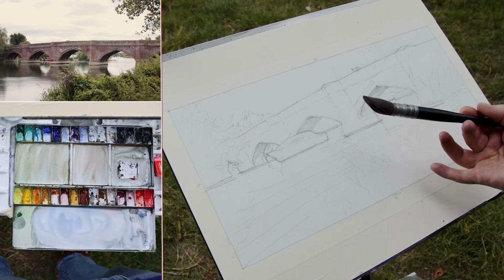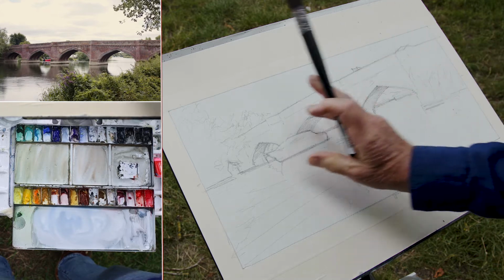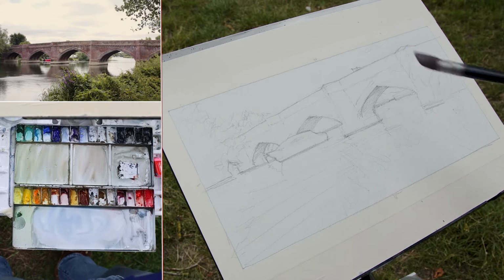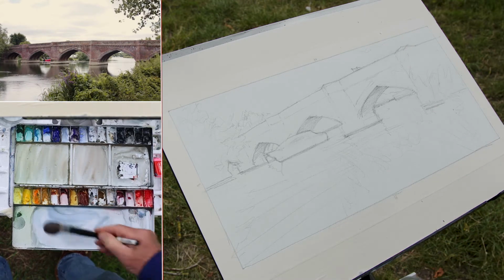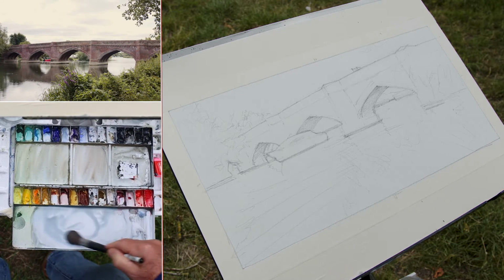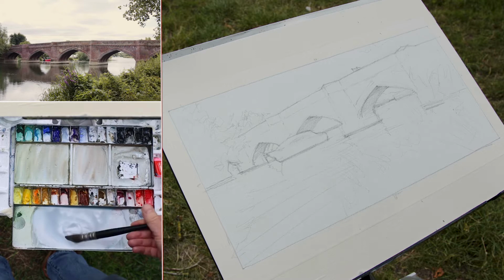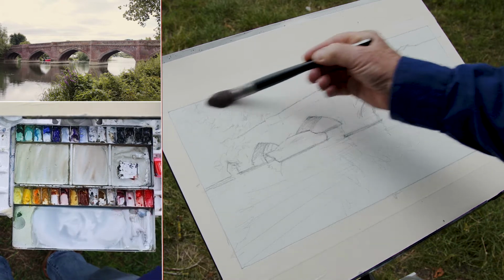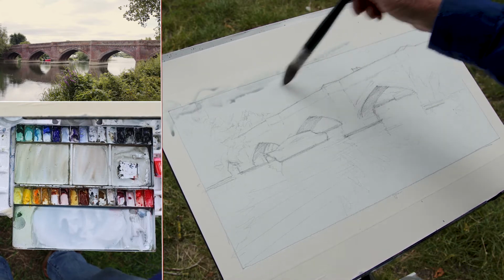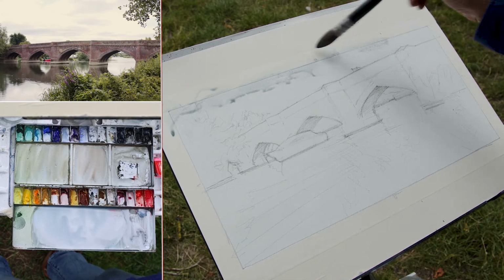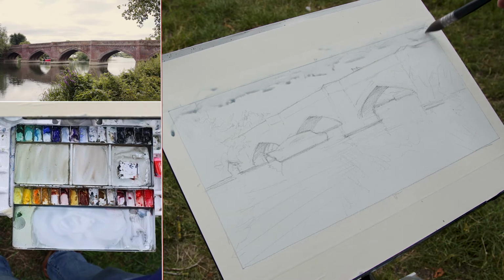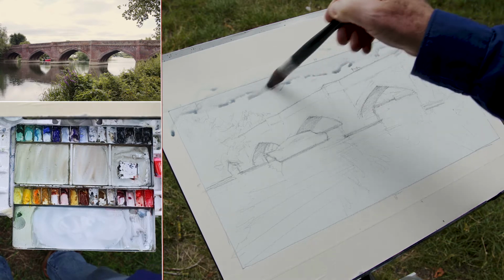And then this will be quite dark, really, because it's against the light. We're painting against the light. So I don't want the wash to be so wet that it just takes a long time to dry. Let's just get it established anyway. Just picking up some leftovers from yesterday's painting.